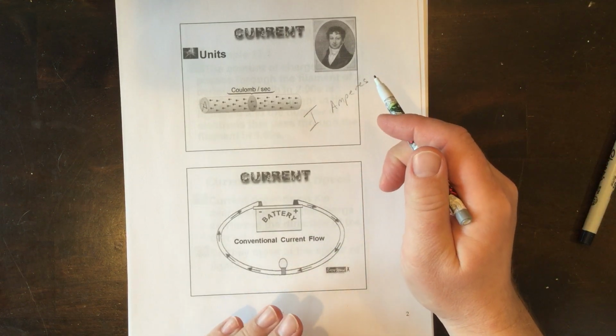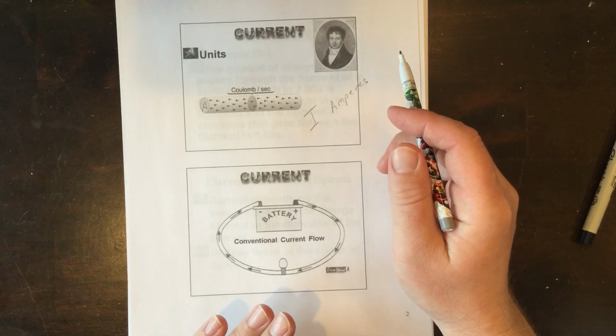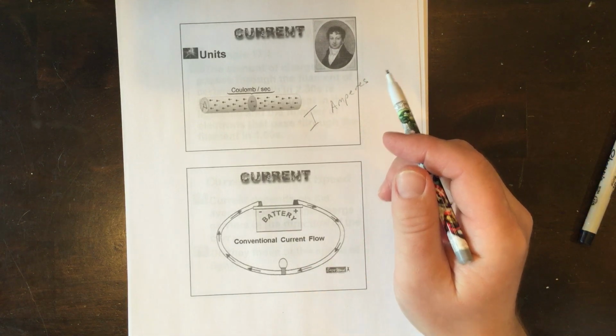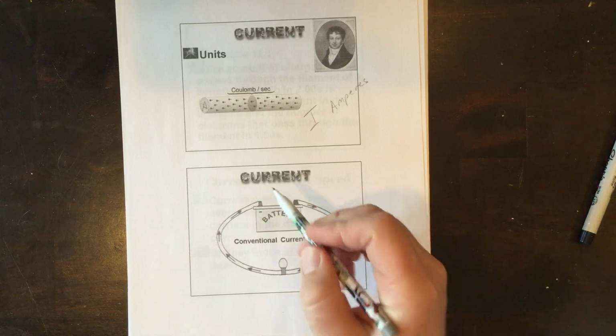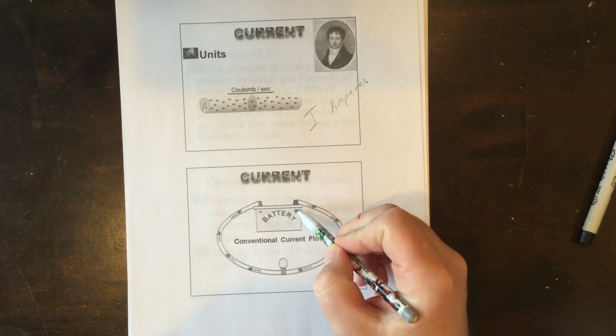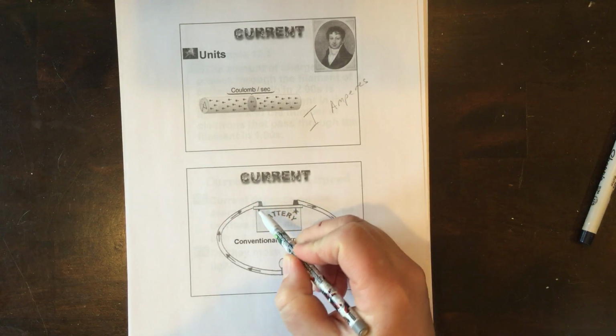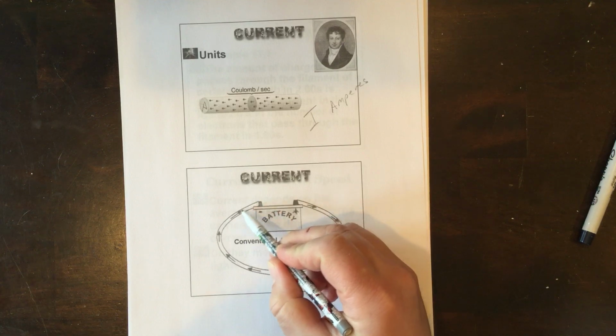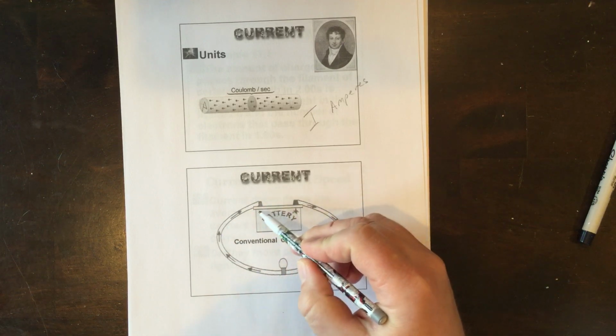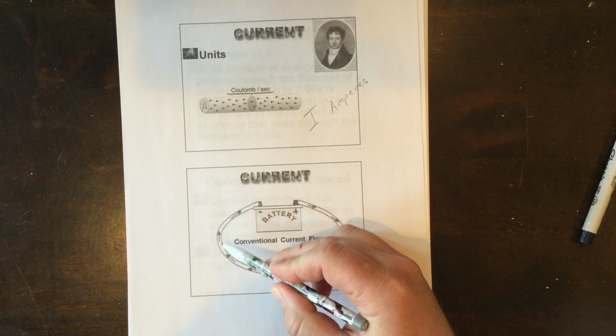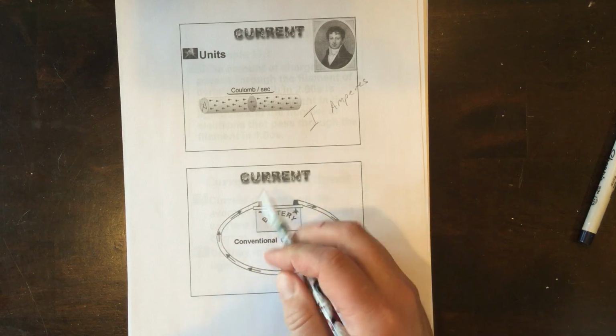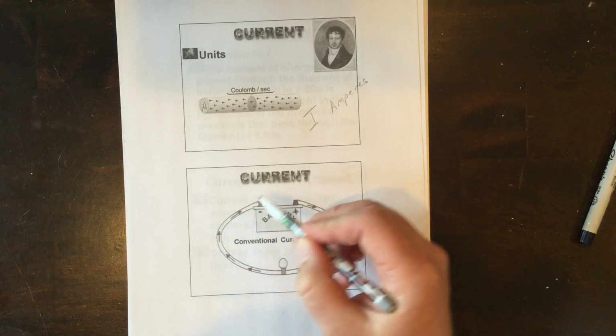we know in real life that electrons are actually what's moving in a wire. So if we have the positive side of a battery and the negative side, electrons are going to be pushed from the negative to the positive. Negative, negative repel, pulled towards the positive. But you'll see that these arrows are the opposite way.